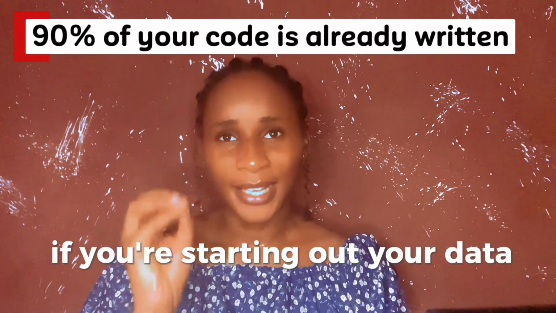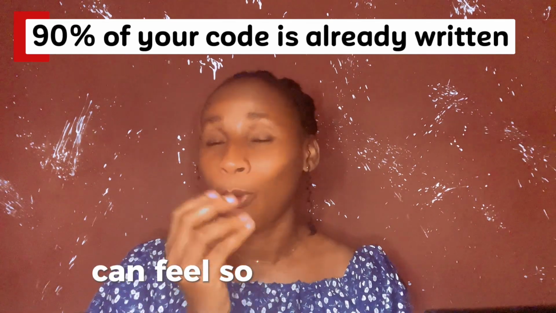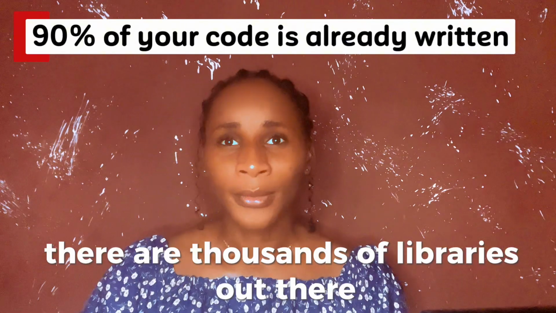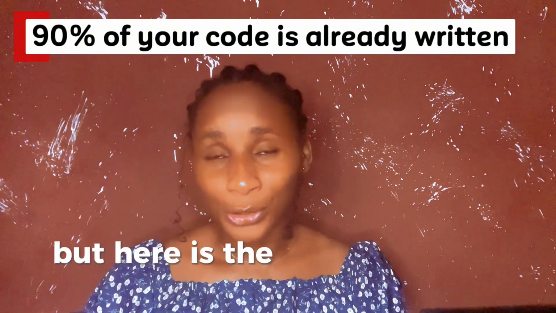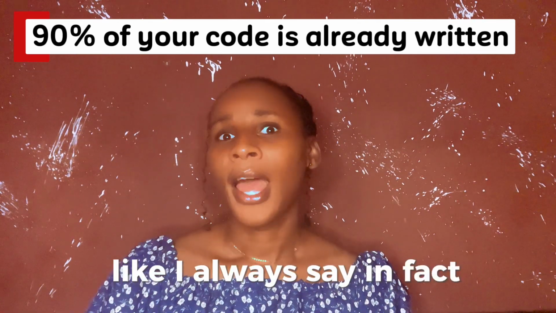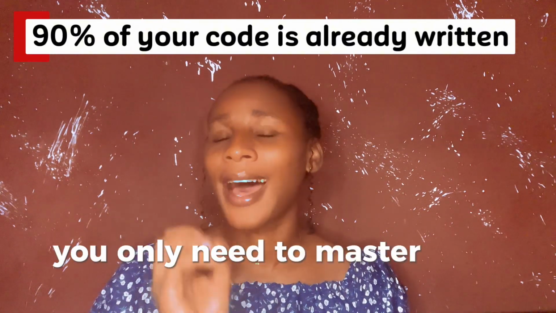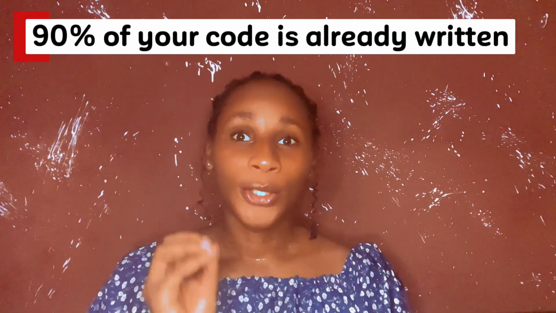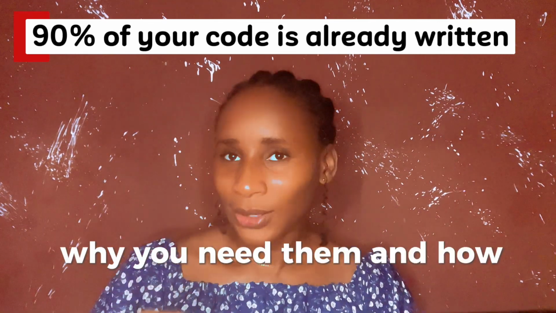If you're starting out your data science journey, opening up Python for the first time can feel so overwhelming. There are thousands of libraries out there, and everyone is telling you to learn something different. But here is the truth: you don't need to know everything, like I always say. In fact, to build an end to end data science workflow, you only need to master three core libraries. I call them the three package. Today, I'm going to break down what they are, why you need them, and how they connect.